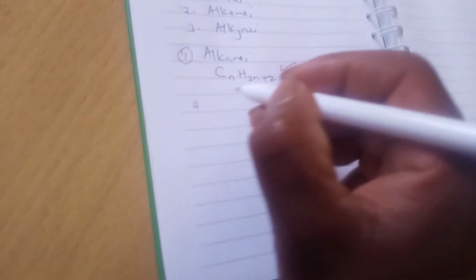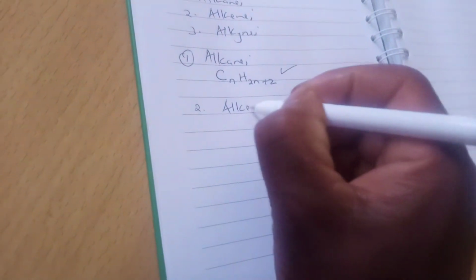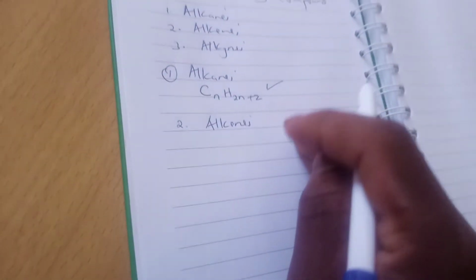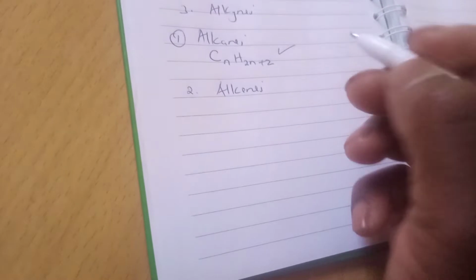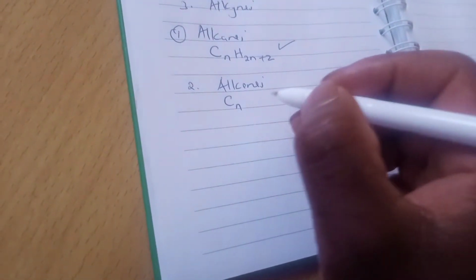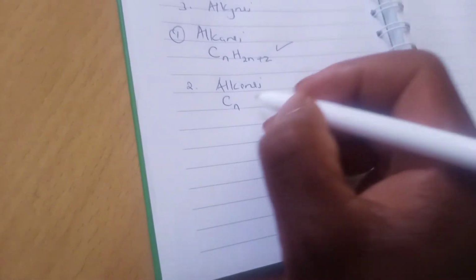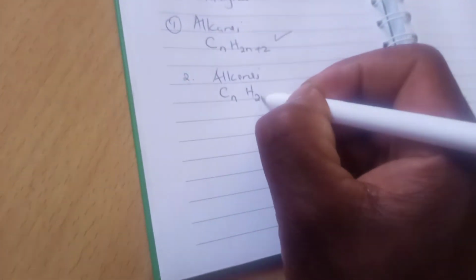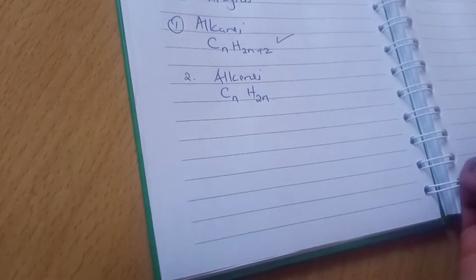Two, we have alkenes. When we talk about alkenes, we talk about this formula: C n H 2n, one carbon atom and two hydrogen atoms.